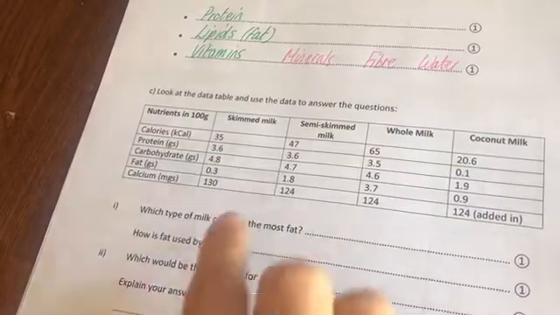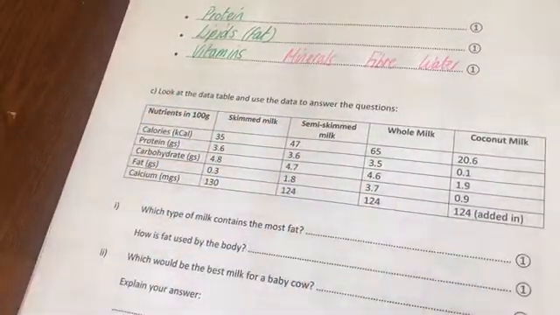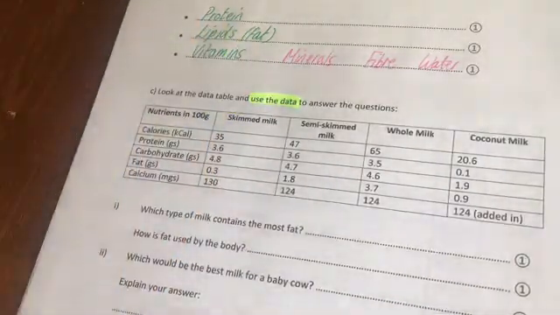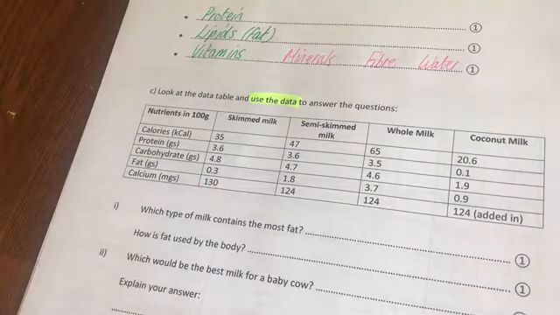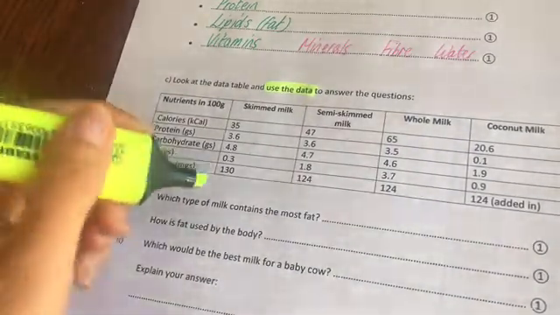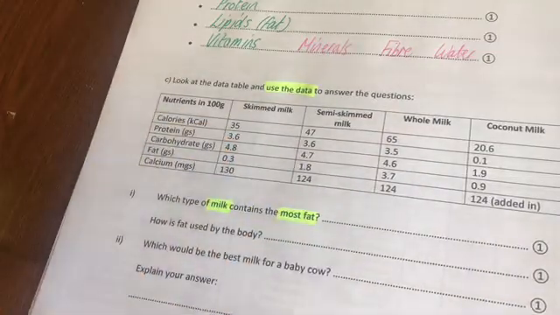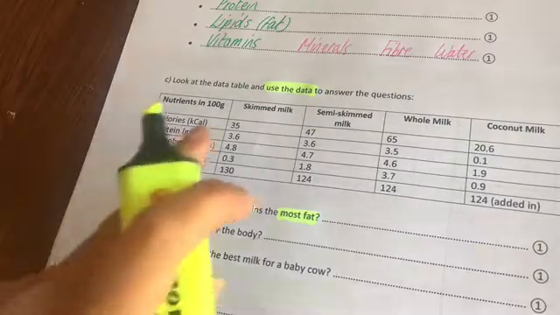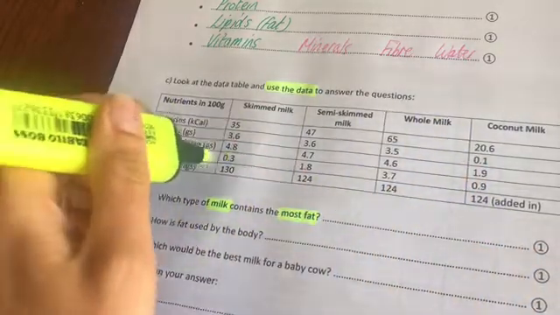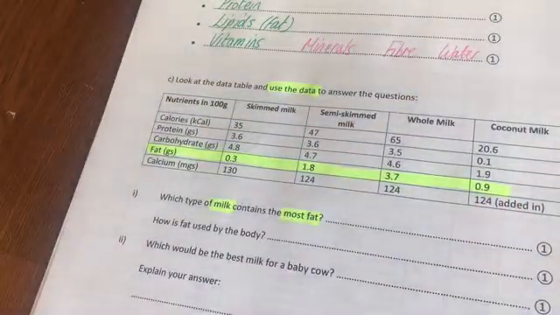Okay, on to 1C. Look at the data table and use the data to answer the questions. That's a really important thing. They've told you to use this data. So, part I. Which type of milk contains the most fat? So we've got 4 types of milk and they've asked us about the fat. I'm going to highlight here and that will make my job much easier.